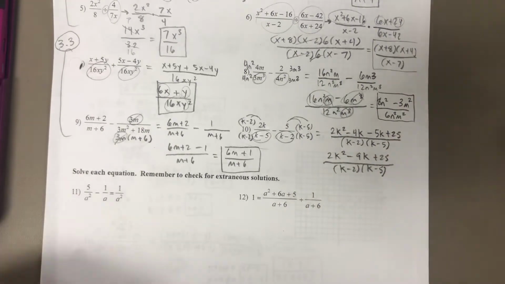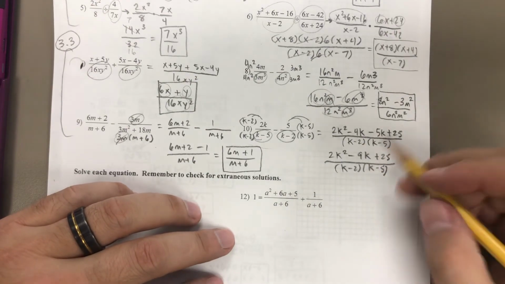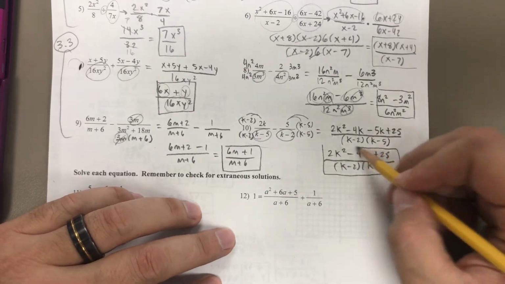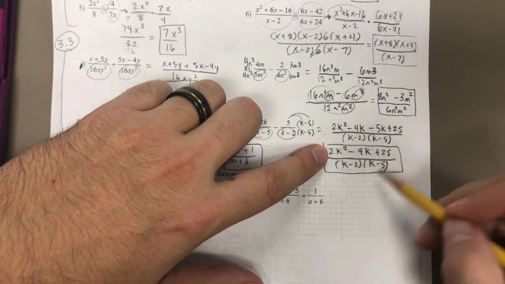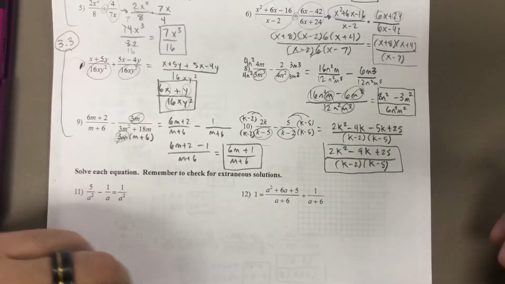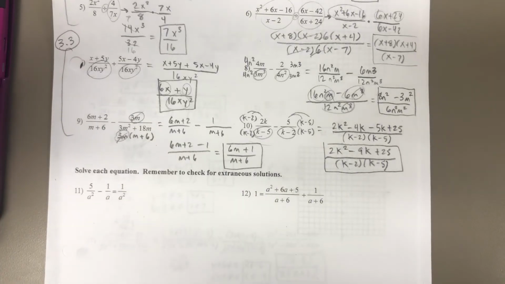And then you can try to factor the top, but it won't factor because it's prime, so you can just leave it alone. And this is your simplified expression. What I'd look to do is factor this, and then if I get a k minus 2 or k minus 5, I'd cancel that out, but we never had any examples like that. All right, so that's 3.3.